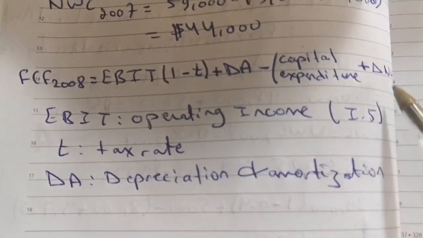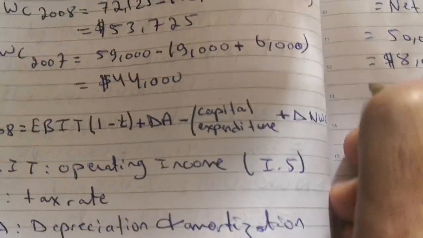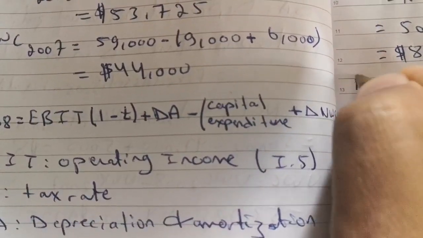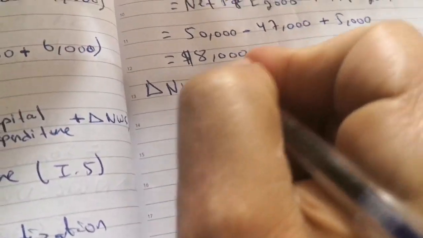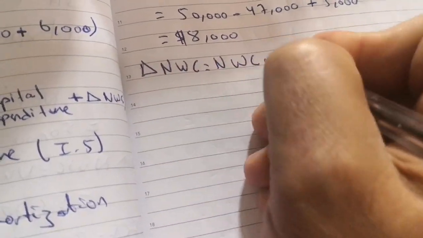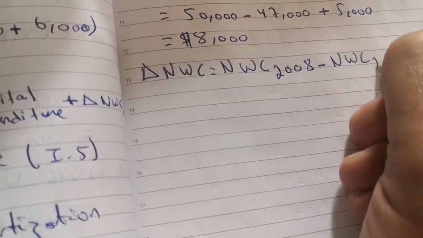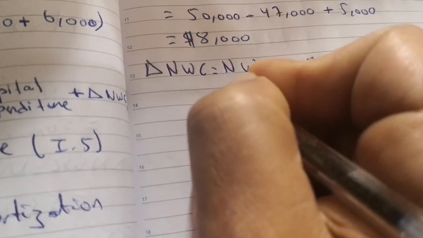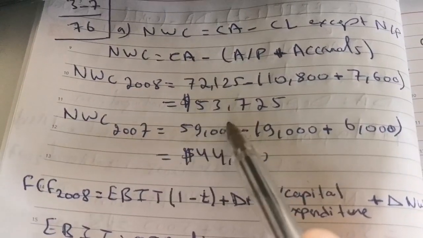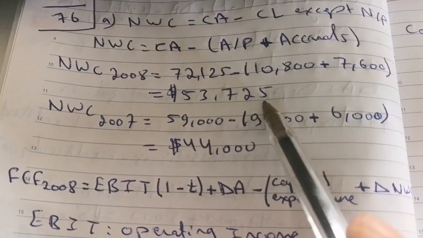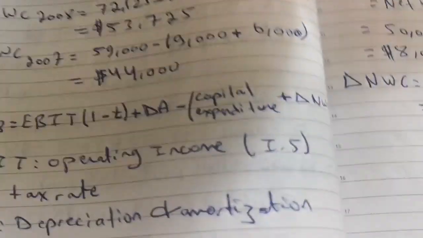The last amount in this equation is the change in net working capital. So last item, change in net working capital, it's equal to net working capital 2008 minus net working capital 2007 computed in part A. Net working capital 2008 is 53,725 and net working capital 2007 is 44,000.